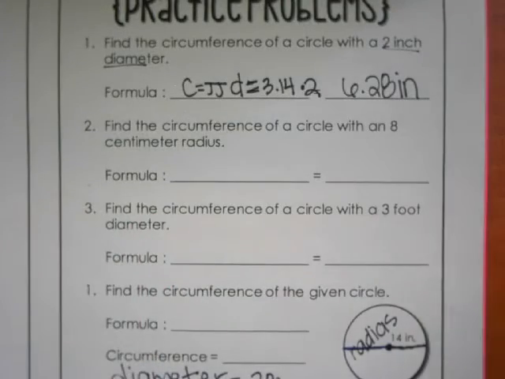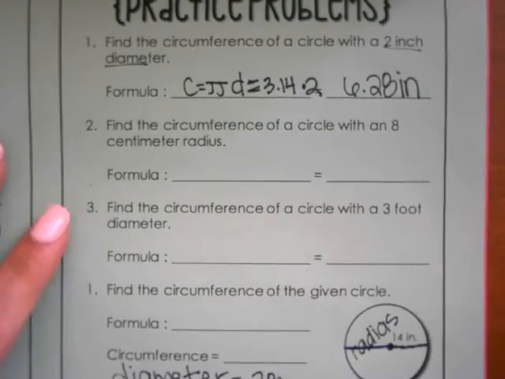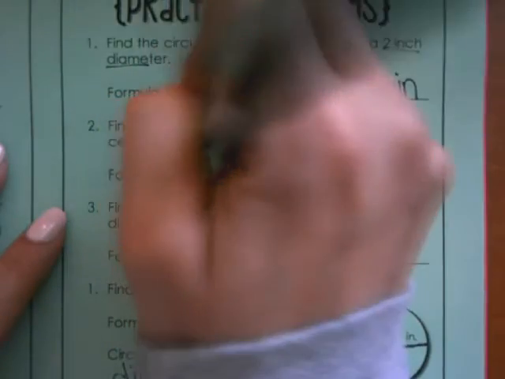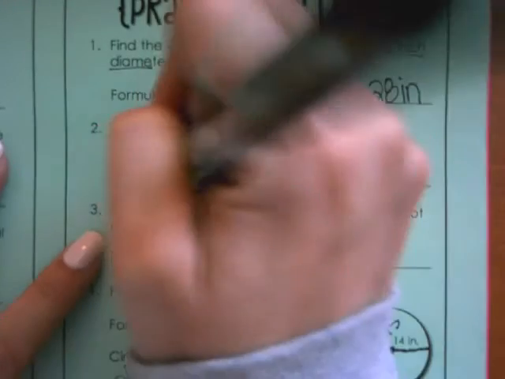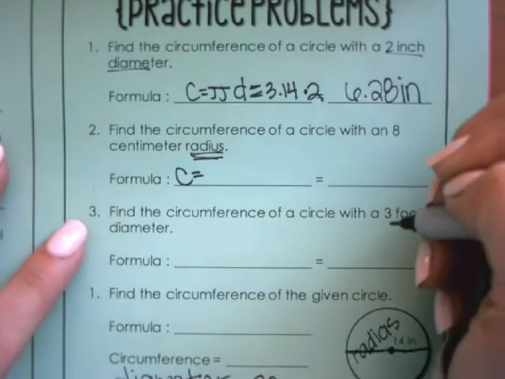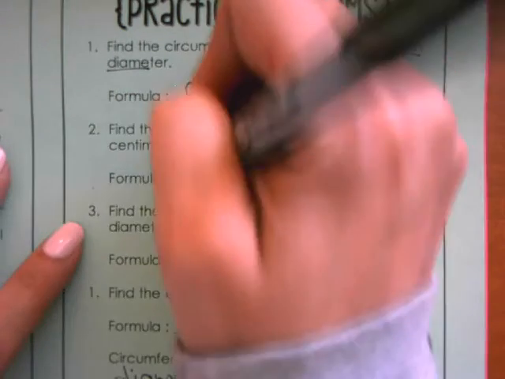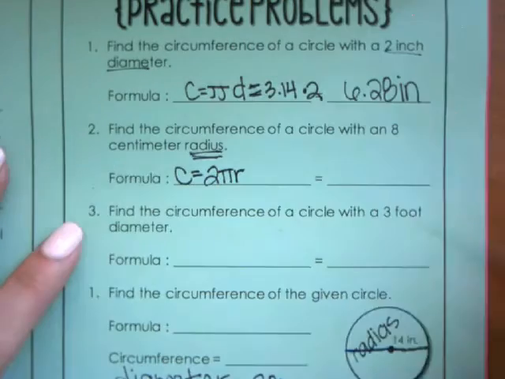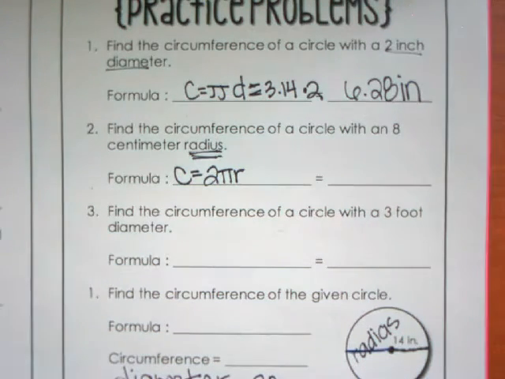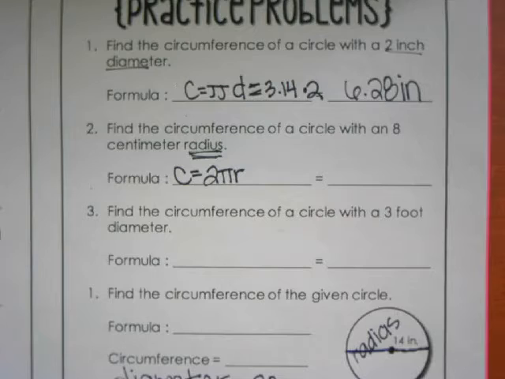Number 2. What do they give us on number 2? They give us the what? Radius. So that means I'm going to use the formula C equals 2 pi r, because that is the formula when given the radius. So if you're given diameter, use the diameter formula. When you're given the radius, use the radius formula. Then you plug in your numbers.